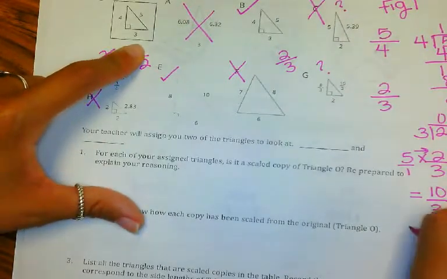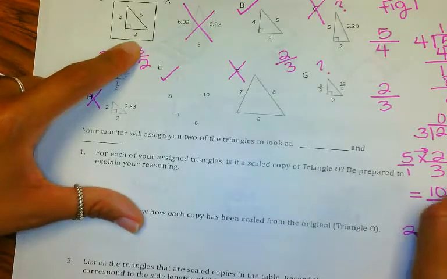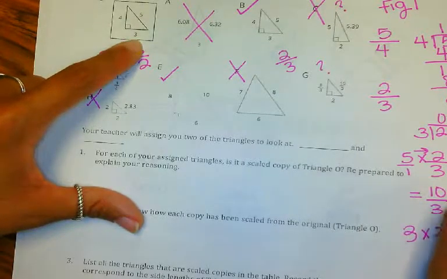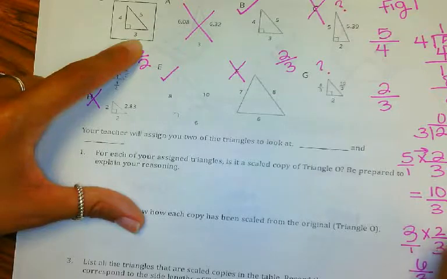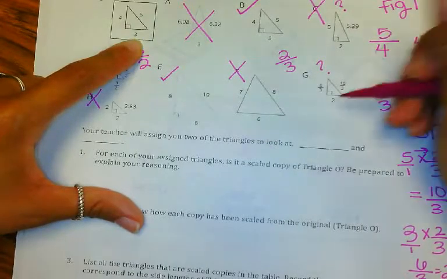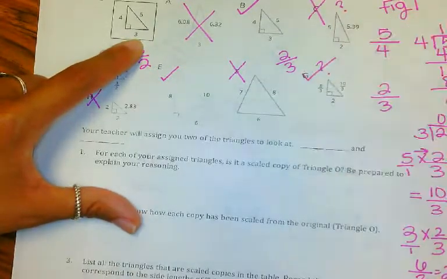Now this one, 3 times 2 over 3. 3 times 2 is 6. 1 times 3 is 3. 6 divided by 3 is 2. Oh, look, that's what I wanted. So this is a scale copy.